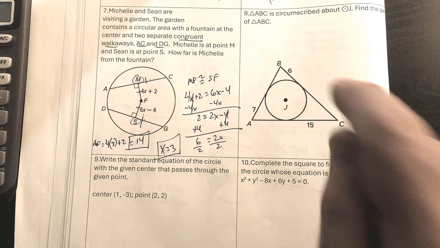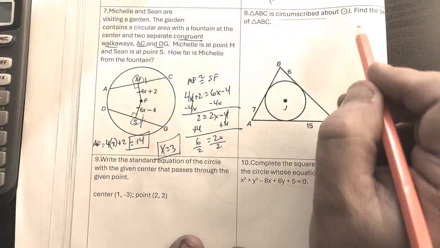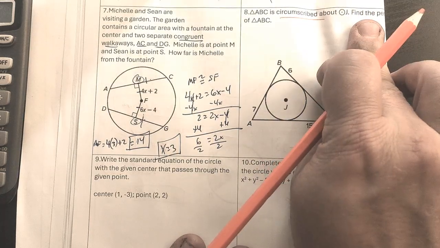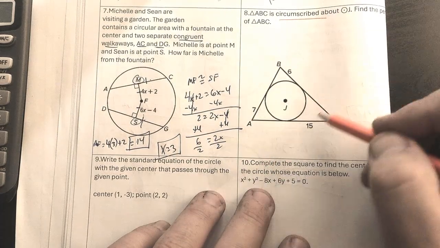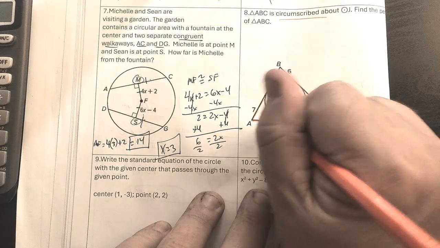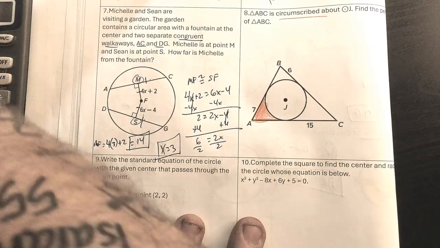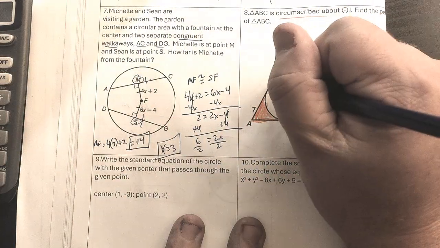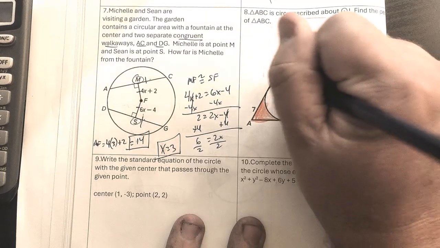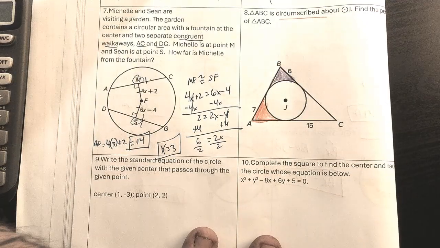All right, number 8. Super easy one. So ABC is circumscribed about circle J. Find the perimeter. You can't hardly see it, but I promise it's perimeter. So something about these, when they stick out like this, you'll see this one over here sticks out. I'm going to make him the same color. And this one up here, he's sticking out, and he is going to be the same color. And it's because each of these portions are going to be congruent.